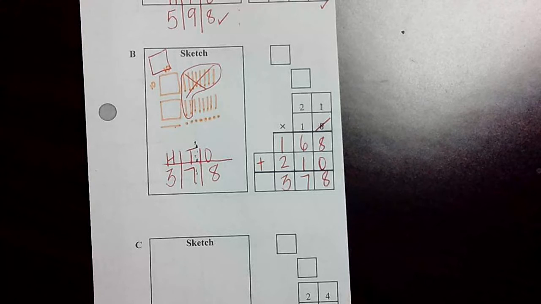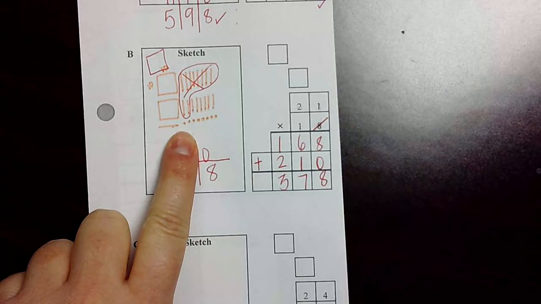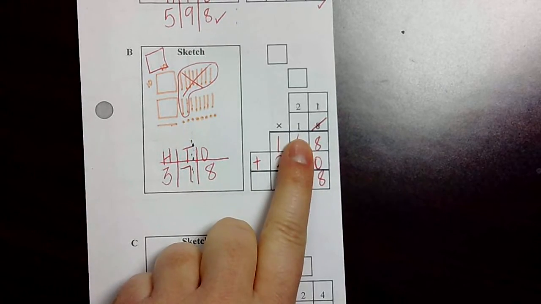All right, friends, I'm going to attach a form for you guys to practice. And please, please, please, in your journals, you need to be at least sketching. You need to sketch, and you need to use your standard algorithm.